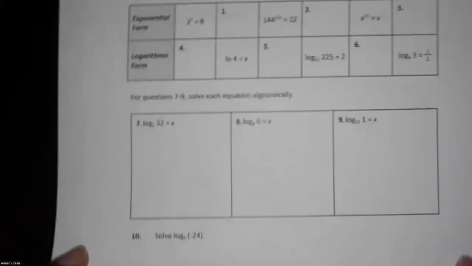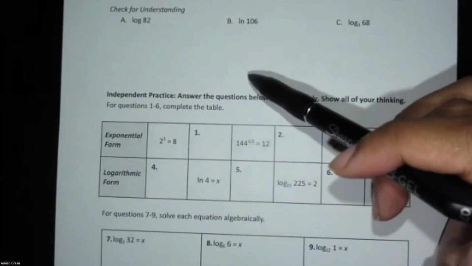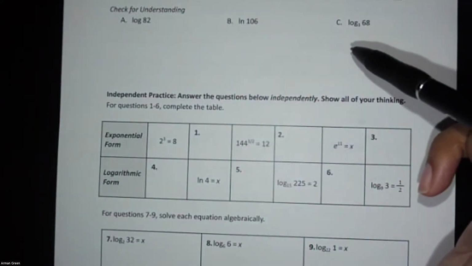All right, so we're almost done with the lesson for today. Before you get into independent practice, I do want us to do a couple of examples here at the top of page 20 where you need to compute each of these 3 logarithms.